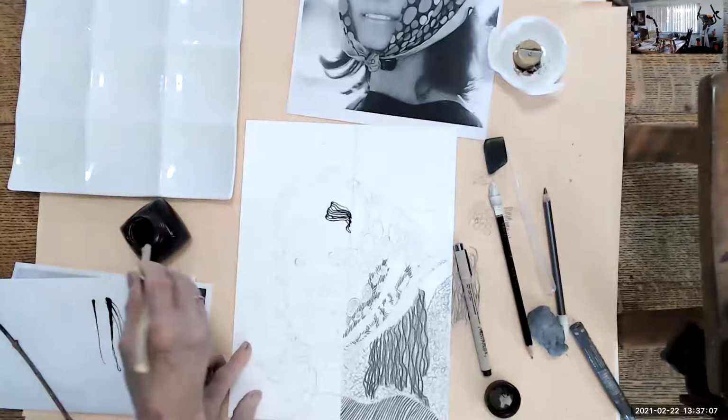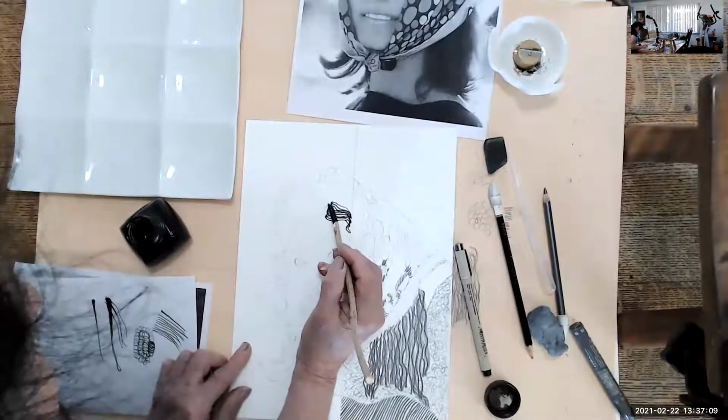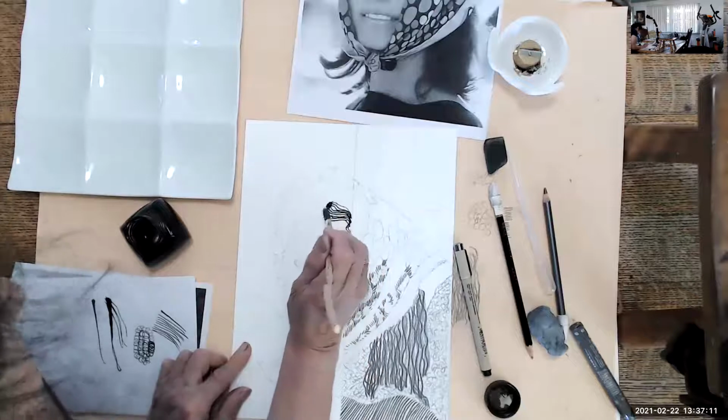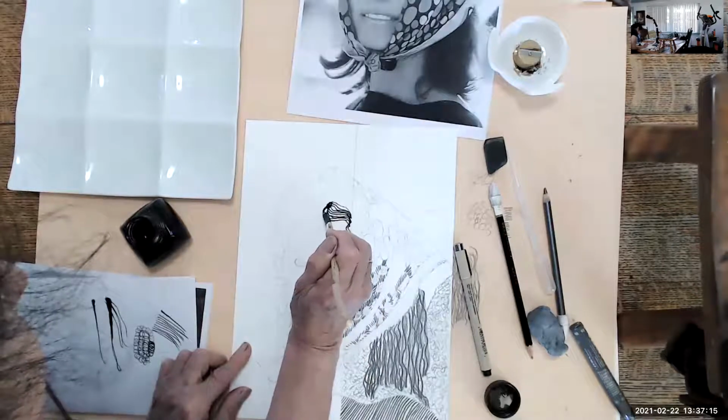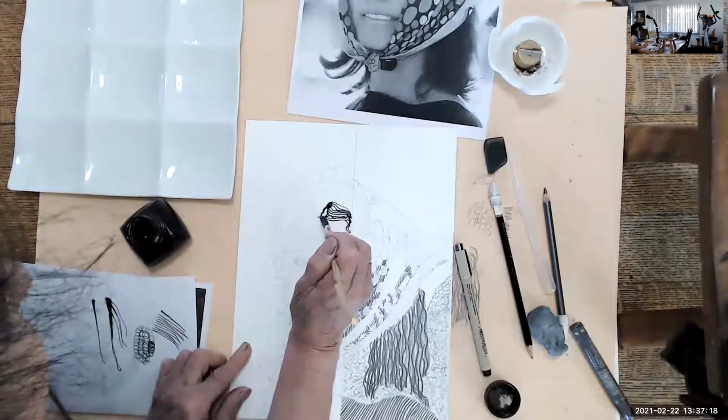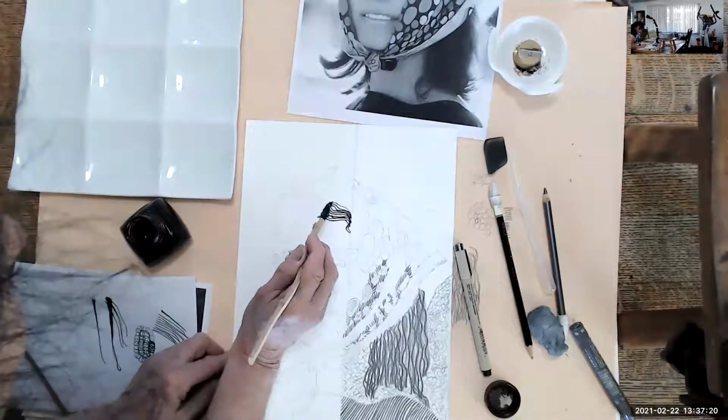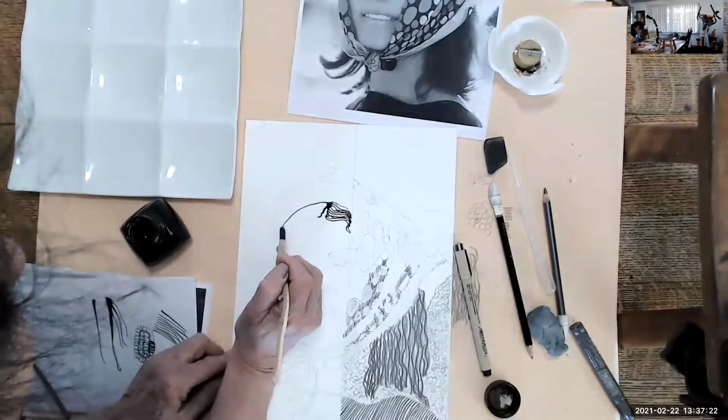Do the same thing over here. Well, that's more than I was trying to deposit, but that's okay. And I'll start moving this over this way.